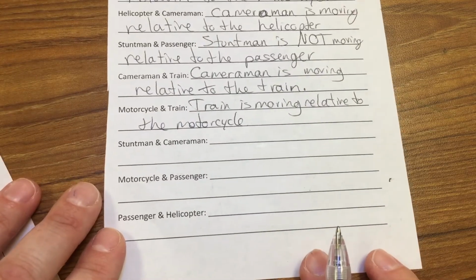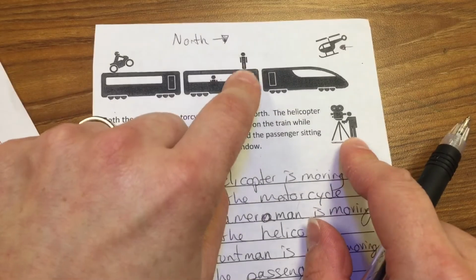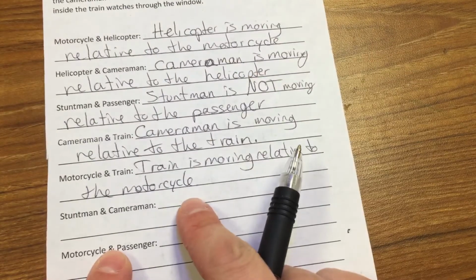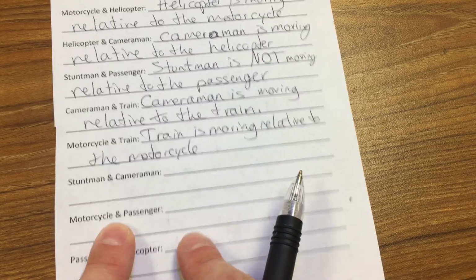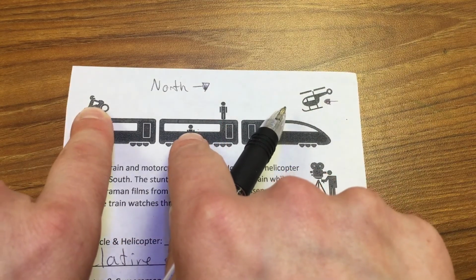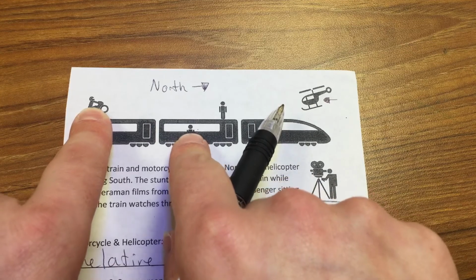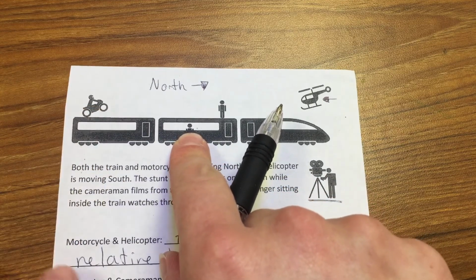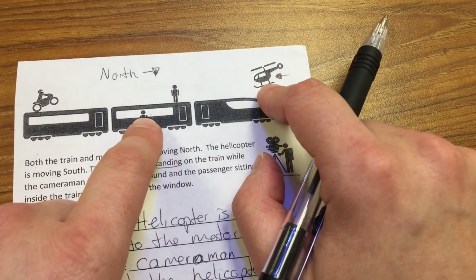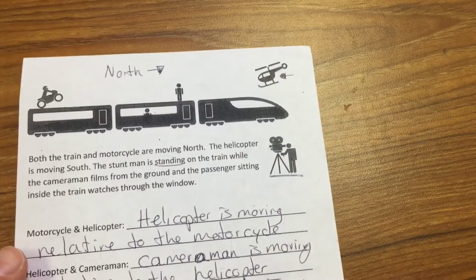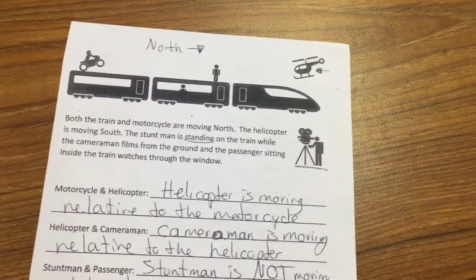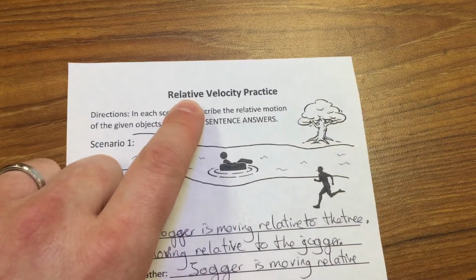Okay? Stuntman and cameraman? Cameraman, stuntman. Are they moving relative to each other? Yes, they are. Give me a full sentence. Explain it. Motorcycle and passenger. Are they moving relative to each other? Yes. So, don't write yes, write the complete sentence. How about passenger and helicopter? Are they moving relative to each other? Yes. Okay? So give me those complete sentences. Who's moving relative to who? All right? And that is the homework. Be sure to glue it in on the correct page.